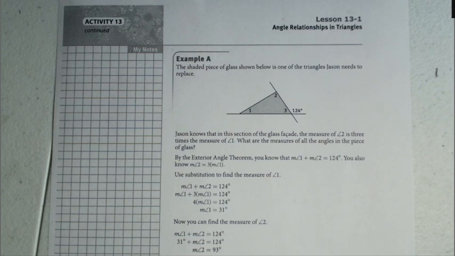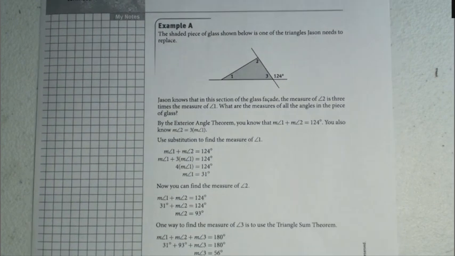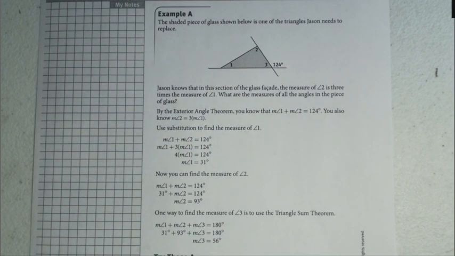Section 6 now covers example A. It says, the shaded piece of glass shown below is one of the triangles Jason needs to replace. Jason knows that in this section of the glass facade, the measure of angle 2 is 3 times the measure of angle 1. What are the measures of all angles in the piece of glass?